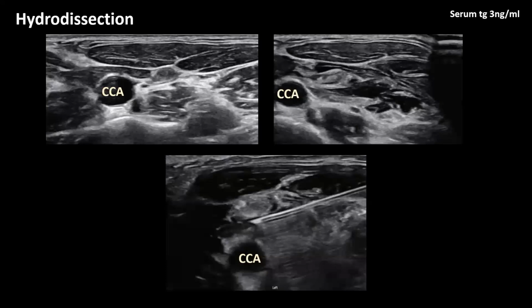Serum thyroglobulin was slightly increased in this patient. A small recurrence was found at her lateral neck on ultrasound. After hydrodissection, the lesion was separated from the surrounding structures by cold 5% DW. I'll play a hydrodissection clip for you.